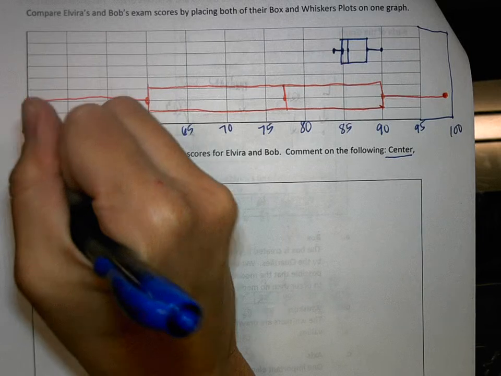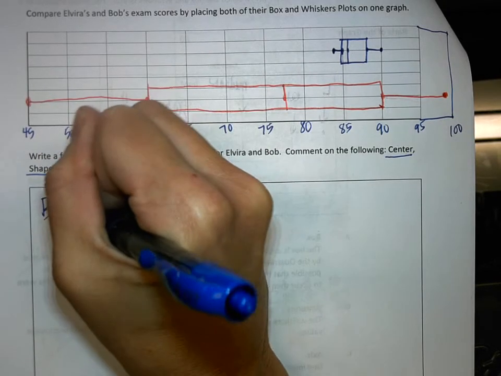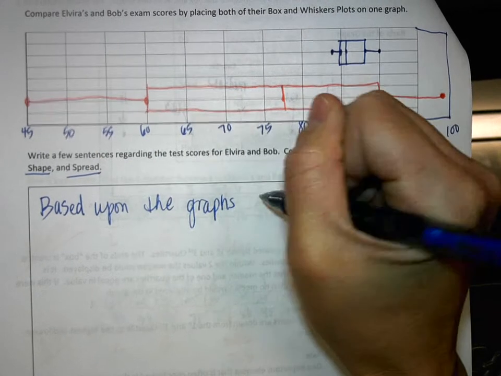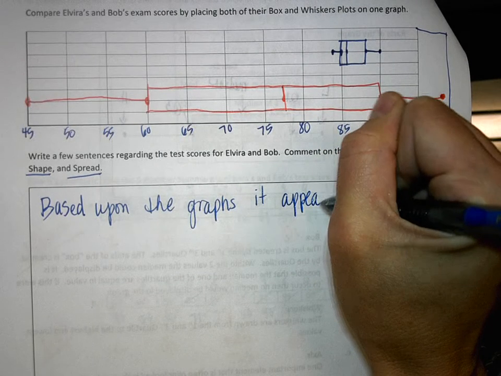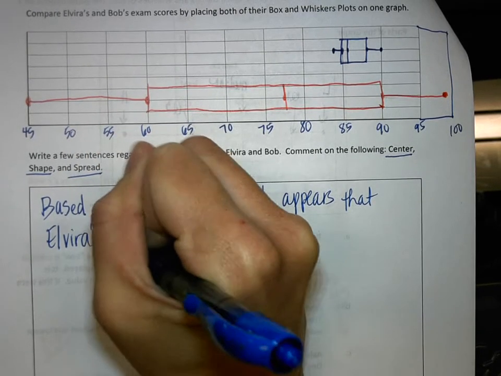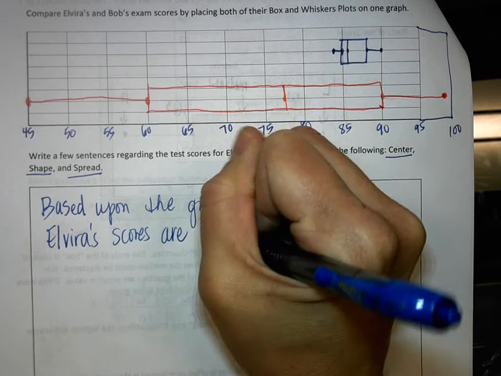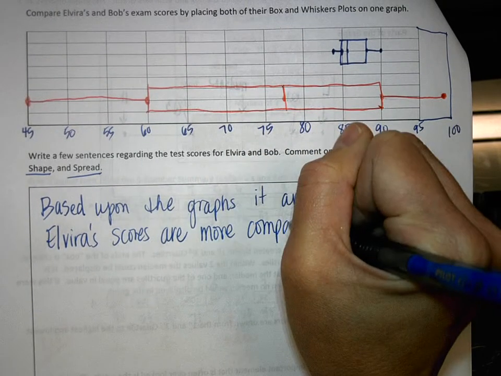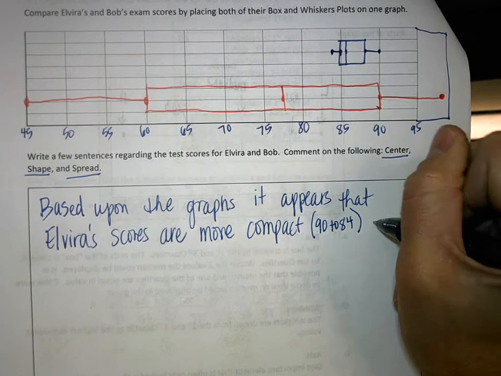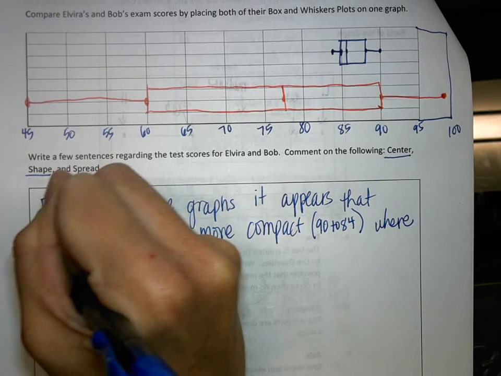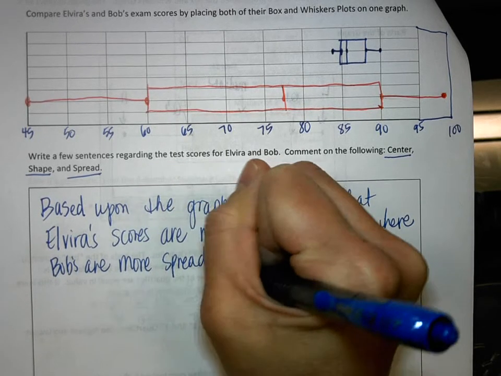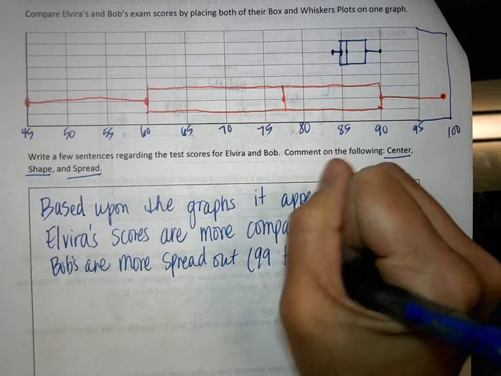Okay, so based upon the graphs, it appears that Elvira's scores are more compact, specifically, I'm going to put in parentheses, 90 to 84, where Bob's are more spread out, and specifically there, 99 to 45.